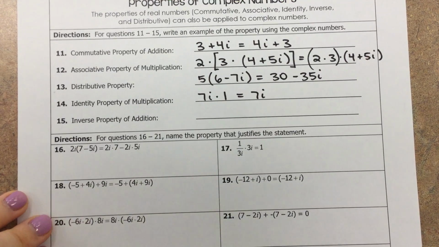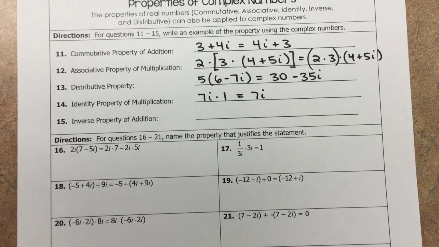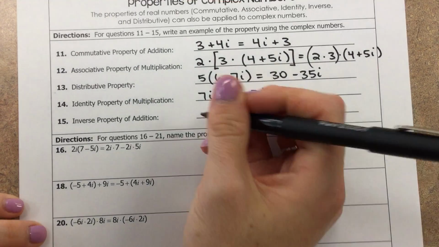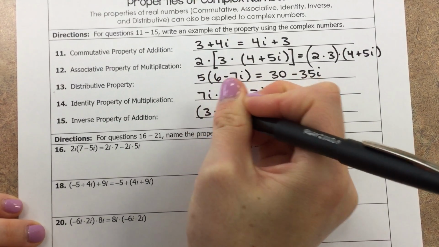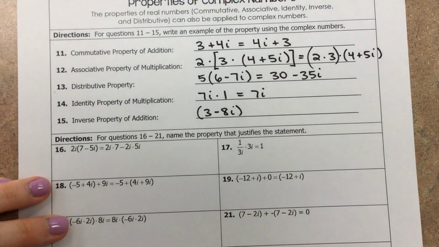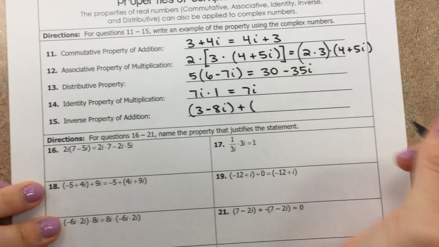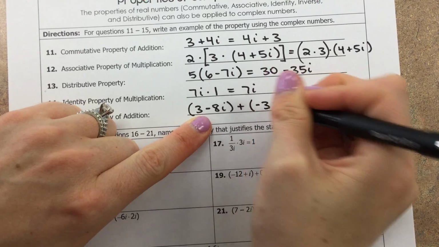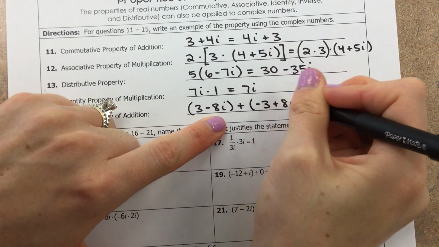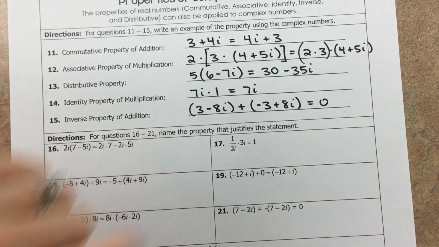And finally, the inverse property of addition, you want two things that add together and give you 0. So let's say I had 3 minus 8i. That's a complex number. If I add negative 3 and a positive 8i, everything would cancel out, and I'd end up getting 0.